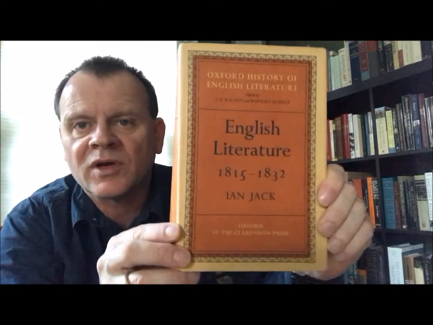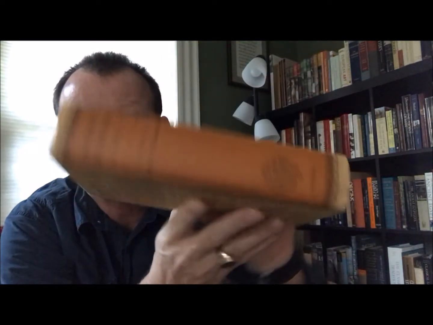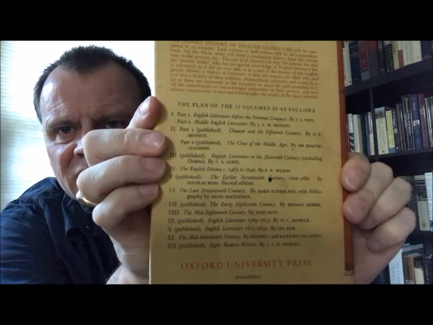Moving right along is the last one I have. And like I said, I'd really love to find the rest of these. Oxford History of English Literature, 1815 to 1832 by Ian Jack, Oxford at the Clarendon Press. Here's a list of the volumes. And this one came out in 1963.